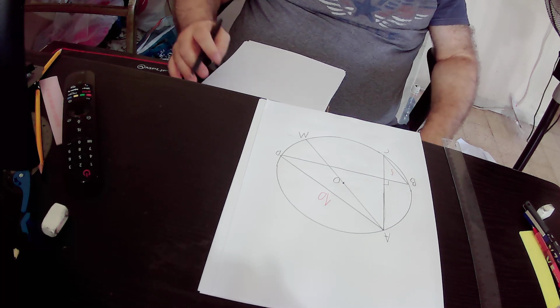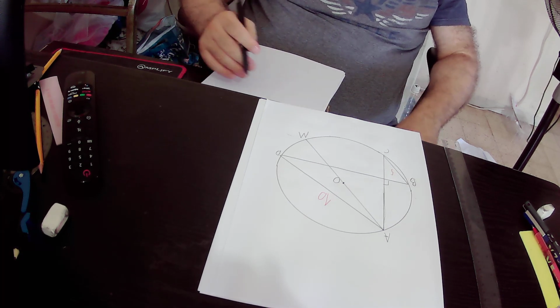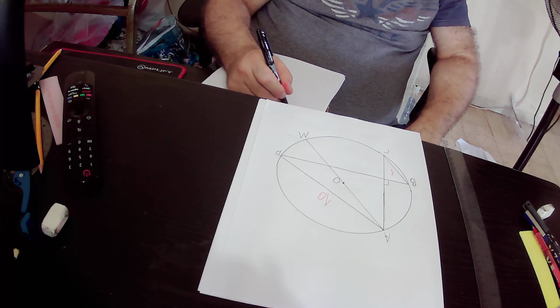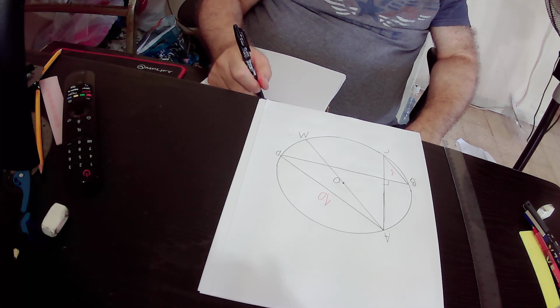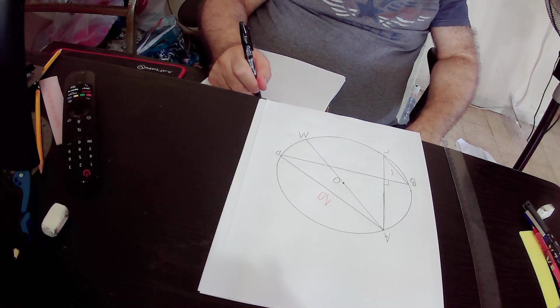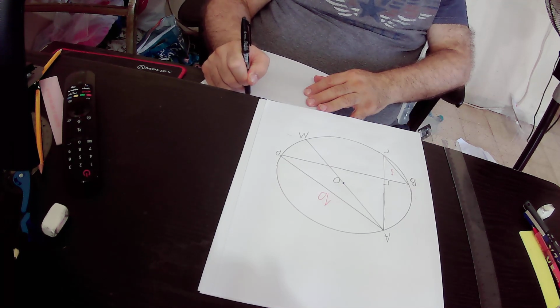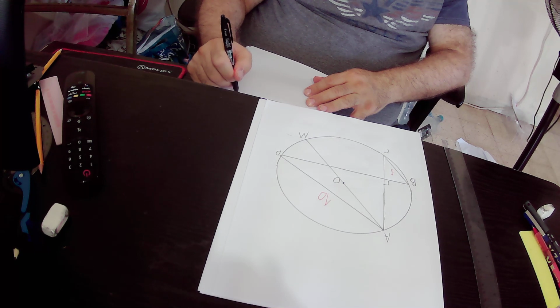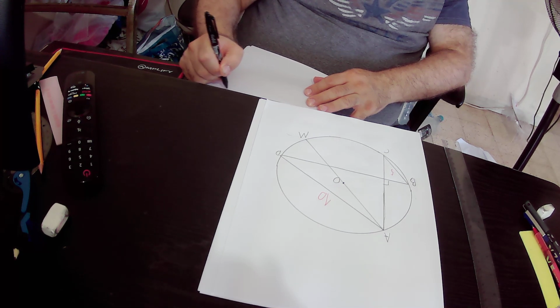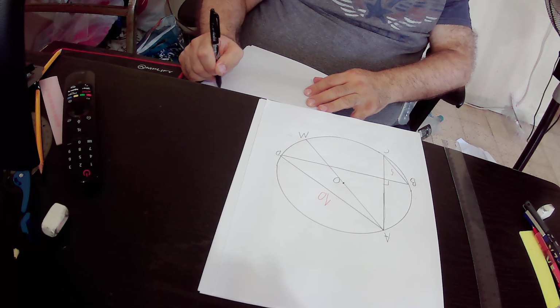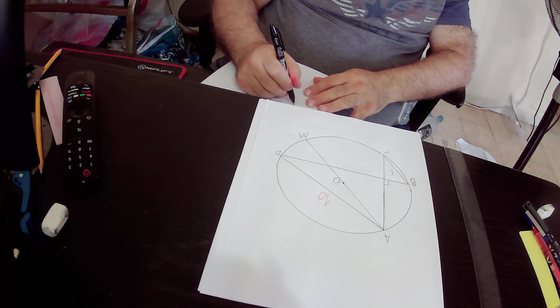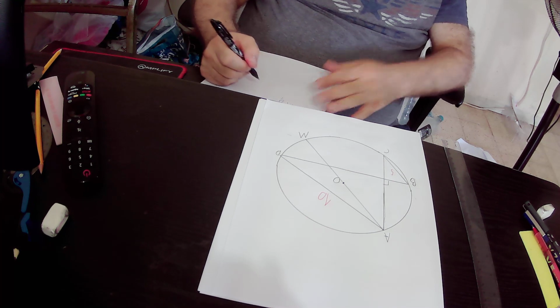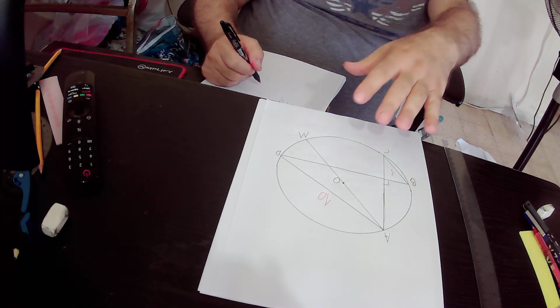So chord AM is the diameter of the circle because it passes through point O, and point O is the center of this circle.